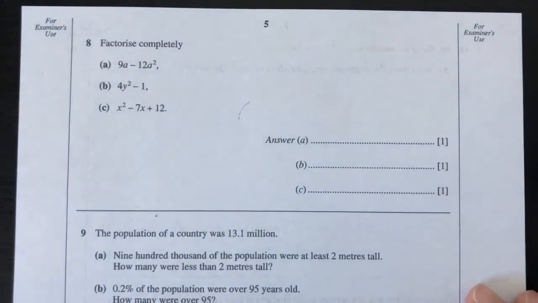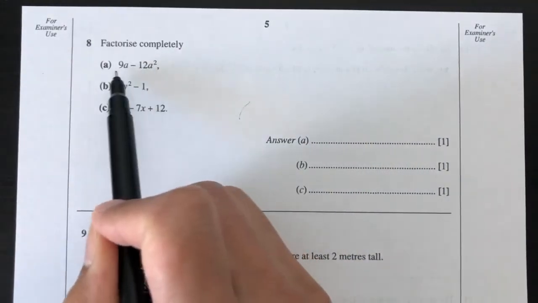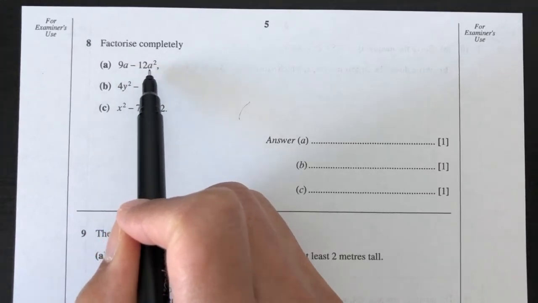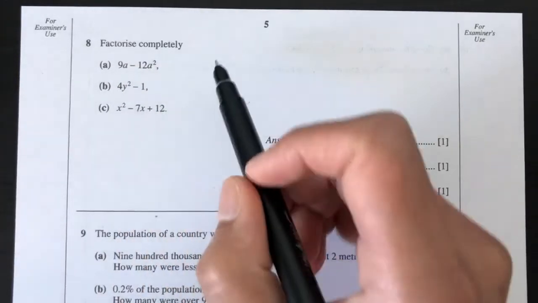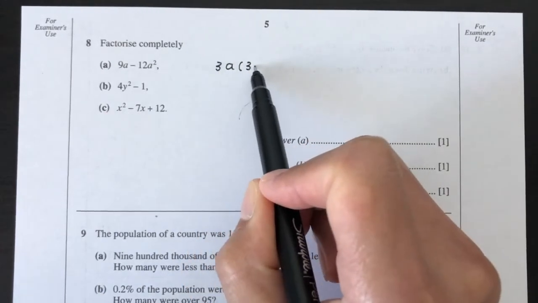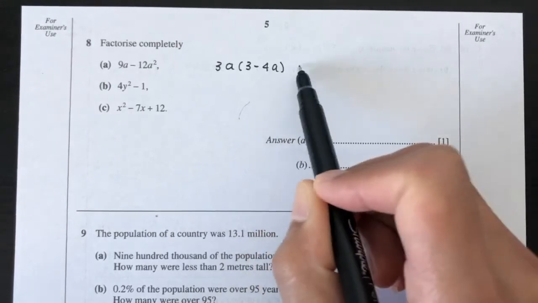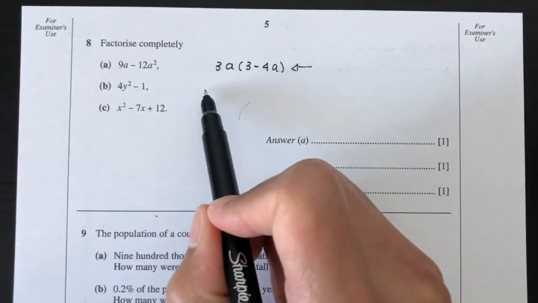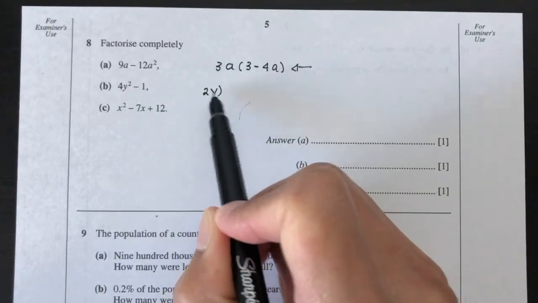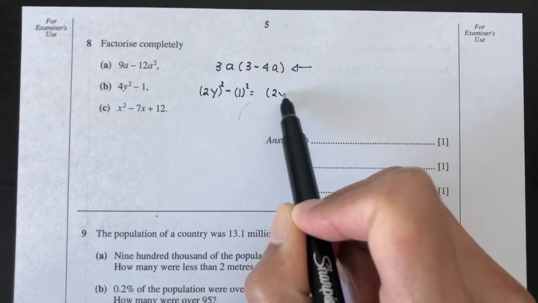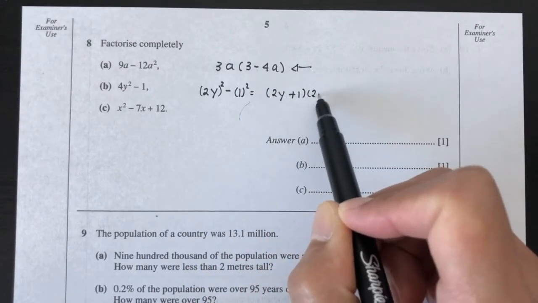So here we have to factorize completely. Let's see what can we do. So for the first one, we see that here we have 9a minus 12a squared. Now you can take out a, and you can also take out 3. You'll have 3 minus 4a. Okay, that is your first answer. And now for this one, if you observe, you will have 2y squared minus 1 squared, which is 2y plus 1 and 2y minus 1.